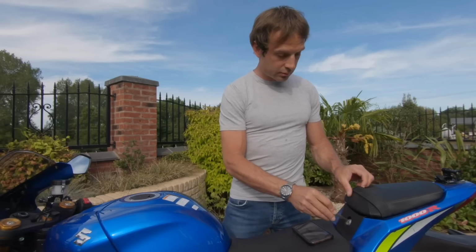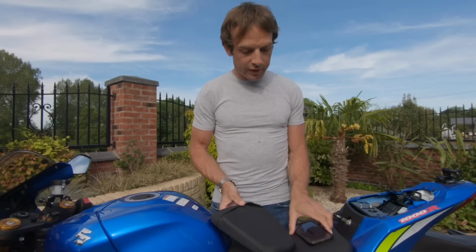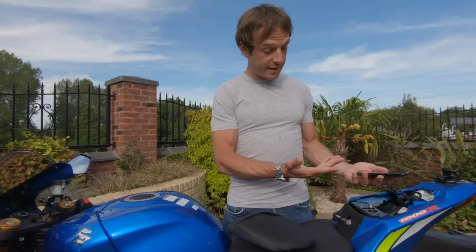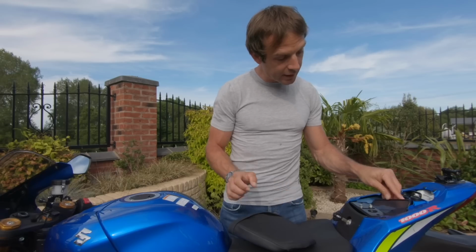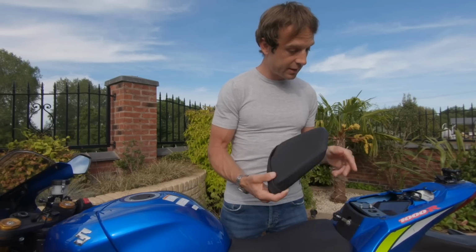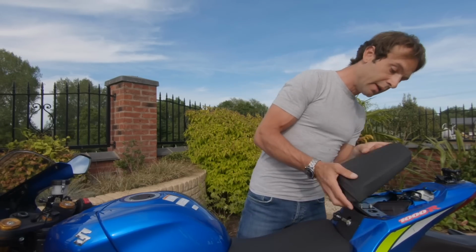The way I did it, I just removed the toolkit that's in the back seat. So just did that, remove the toolkit, take the phone, start the app, put the phone in, it just fits, so I'm lucky. And it's kind of like not moving as well. And then put the seat back on and off you go.